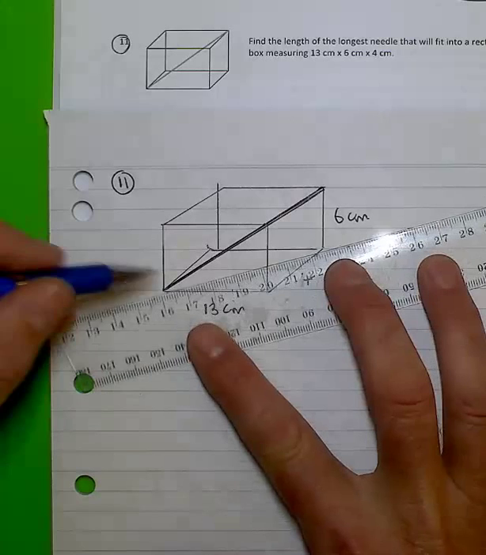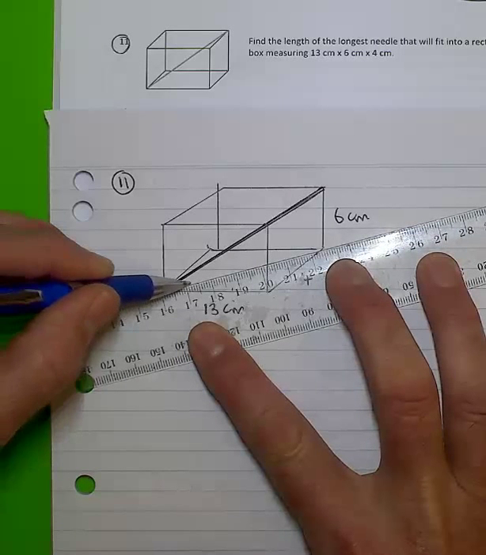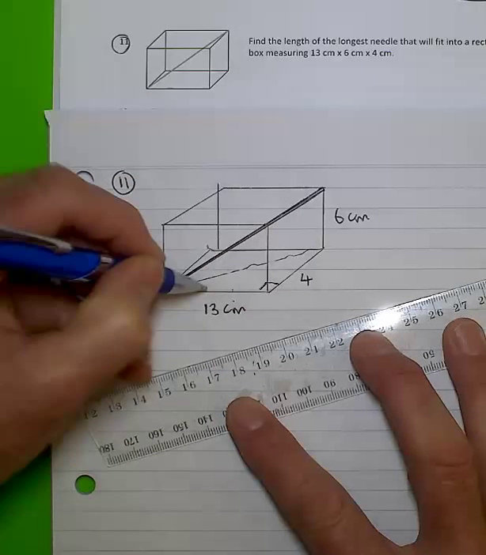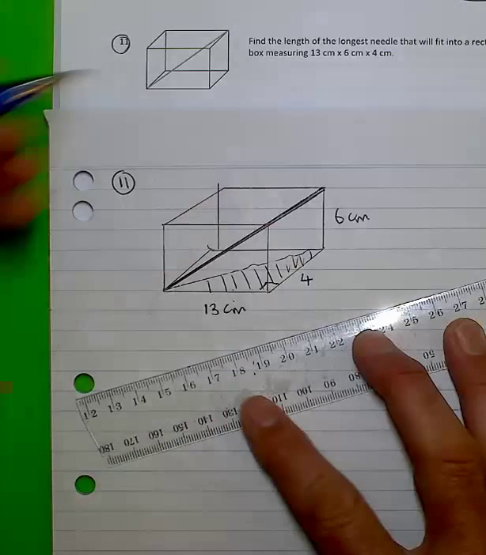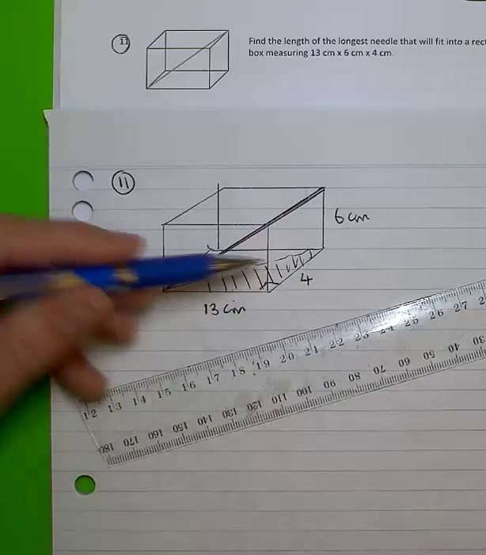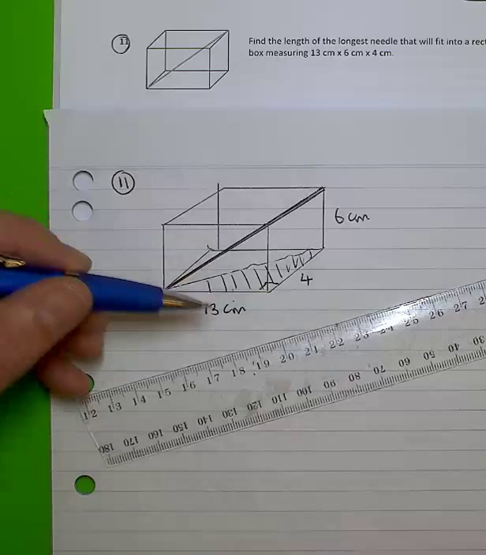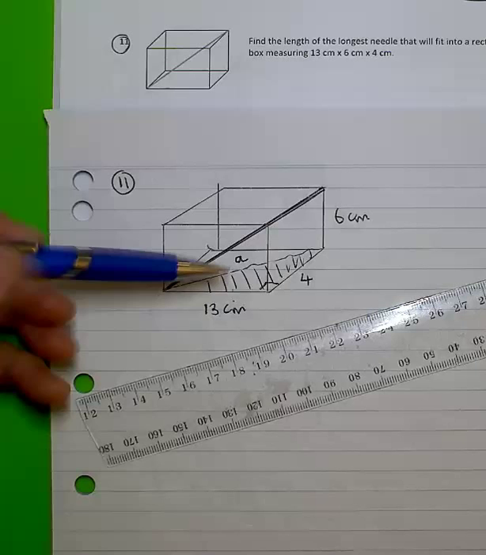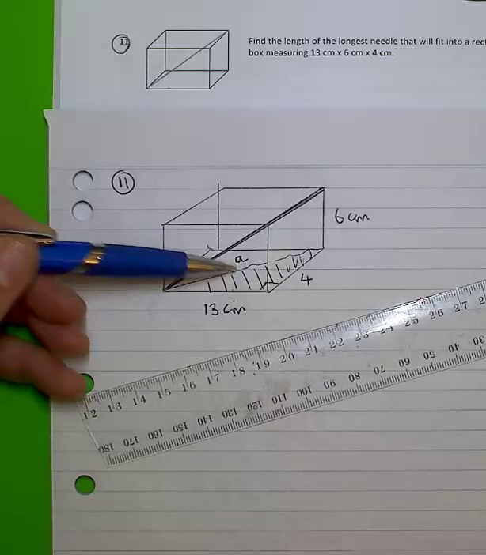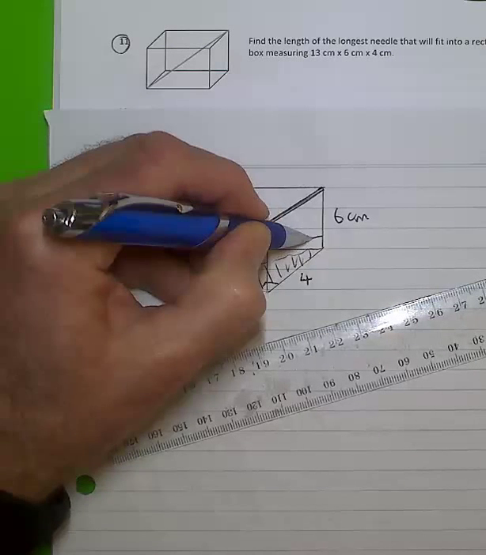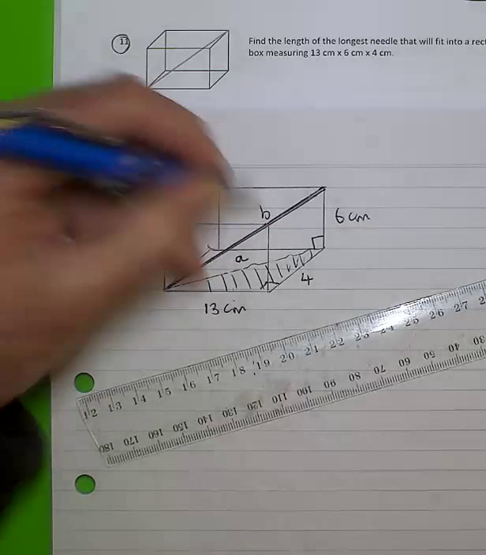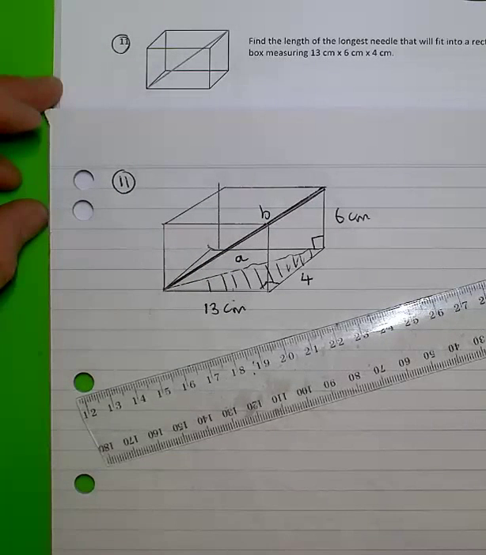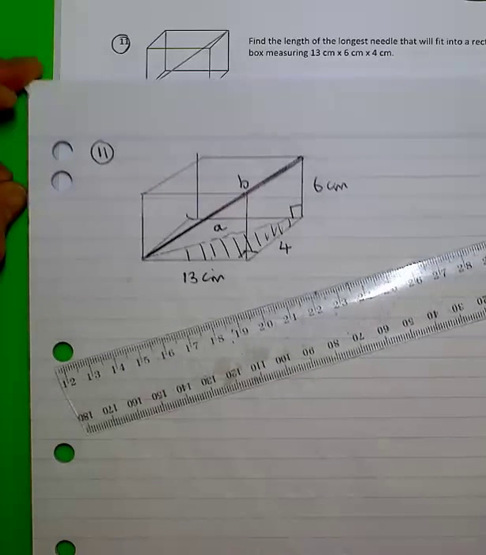Now what I'm going to do now, I'm going to construct a right angle triangle in the base there and shade that in. Even though it may not look like it, that 13 and 4 sided right angle triangle is definitely a right angle triangle. I'm going to then use Pythagoras' theorem to find out what A is. And once I've got that, I'll work in that needle or side length B right angle triangle. It pays, if you're struggling to visualize this, to redraw it as you go.